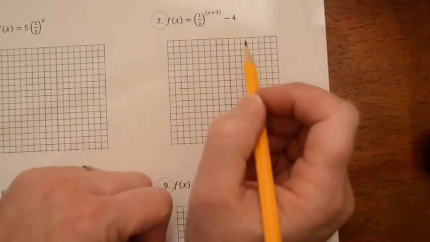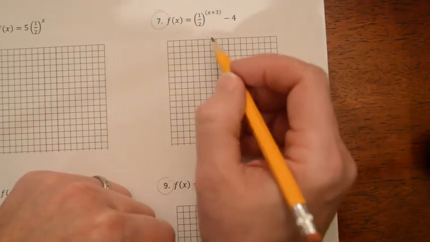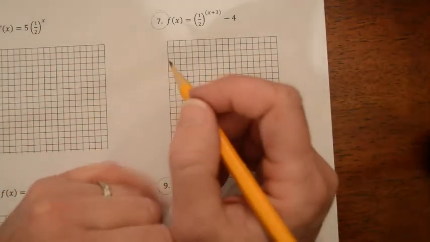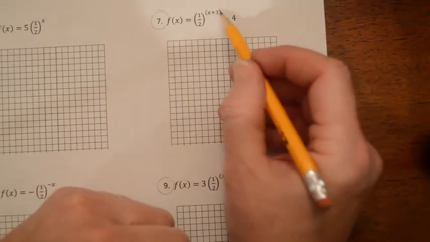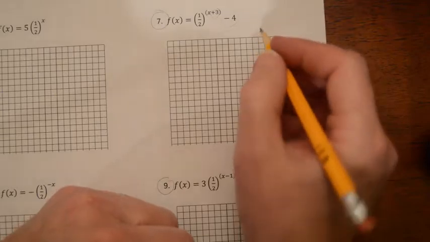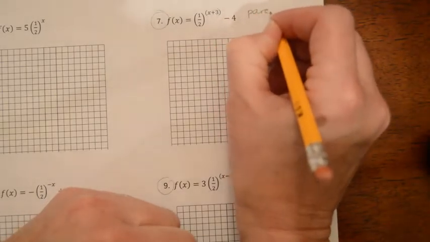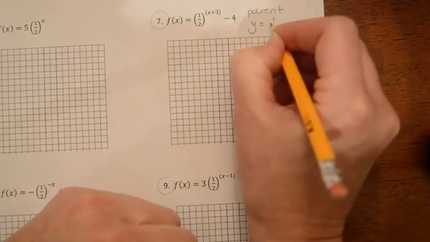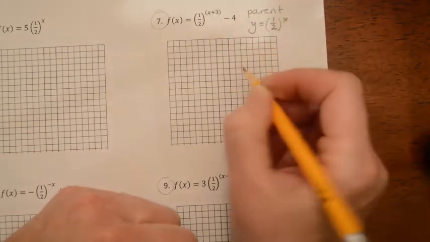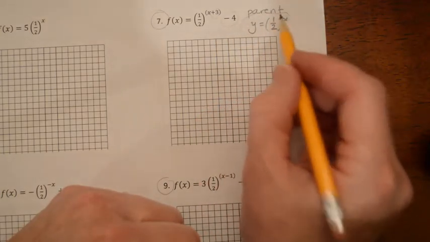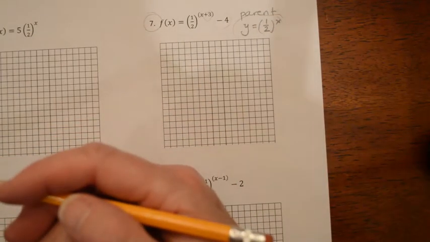So as we mentioned in class when we were doing the log ones, the first thing we need to do is say what is the parent. When we do that, we strip away all these changes, the shifts up and down, the shifts left and right, and we say that the parent is just y, or f of x, equals 1/2 to the x. There's nothing fancy going on here. That's just the basic plain function.